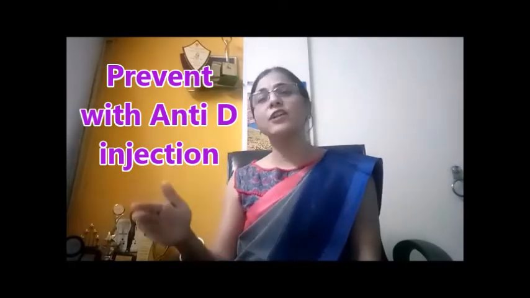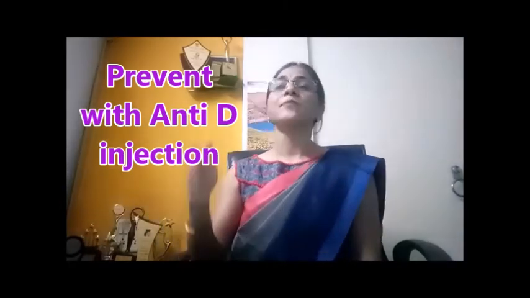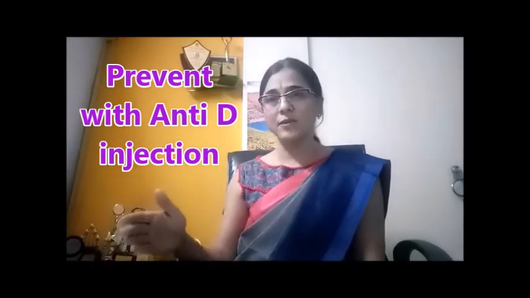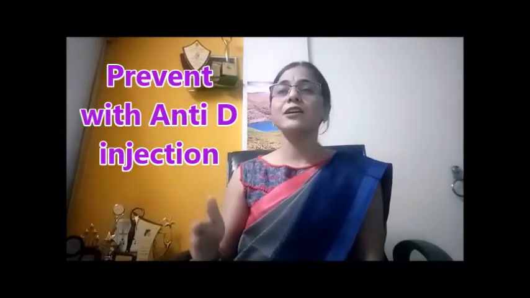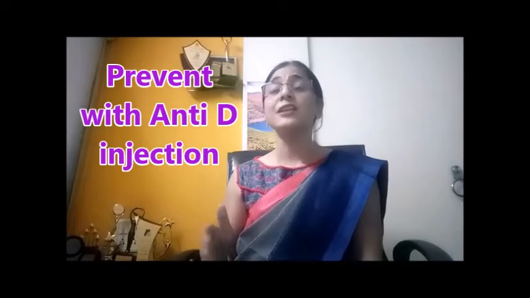Then immediately after delivery, we check the blood group of the baby, and if the baby is Rh positive, then we give another full dose of anti-D injection to the mother, so that mother's immune system does not develop antibody against this Rh positive antigen, right? So this is done basically to prevent problems or complications in the next pregnancy.